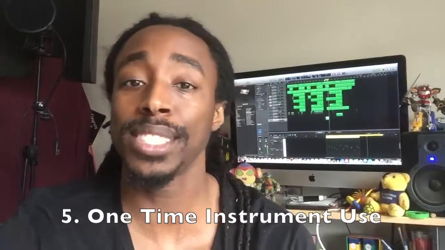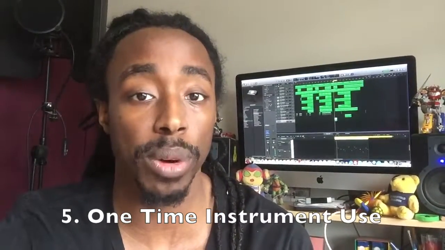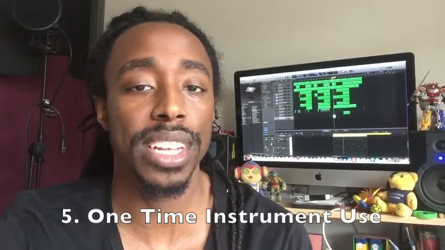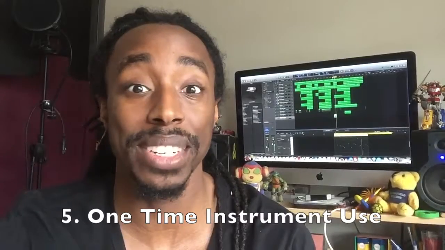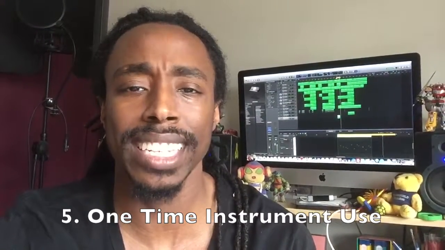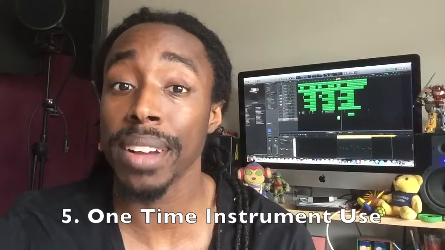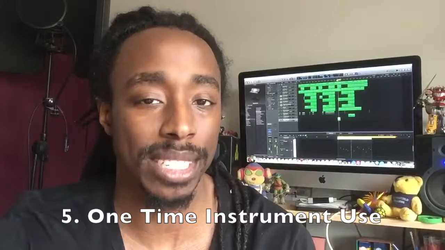And tip number 5, one-time use of instruments and sounds can be all you need sometimes. Very similar to number 1 of how you keep introducing new things into the song. Number 5 is once you introduce it, never go back to it again. Why? Sometimes it keeps your listener engaged and they're wondering if it's going to come back again. When you introduce something new, it once again grabs their attention.